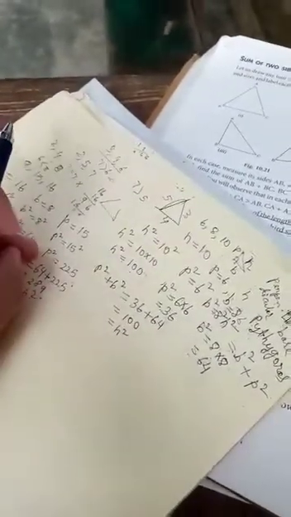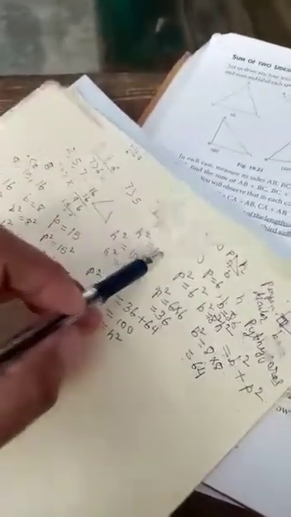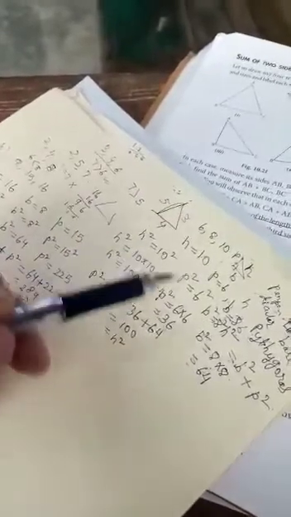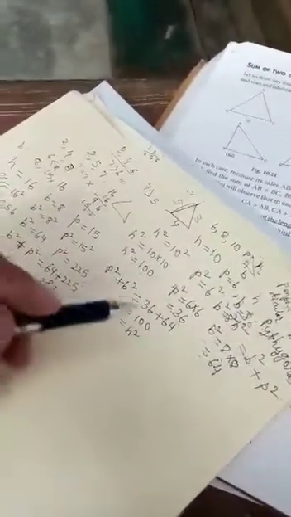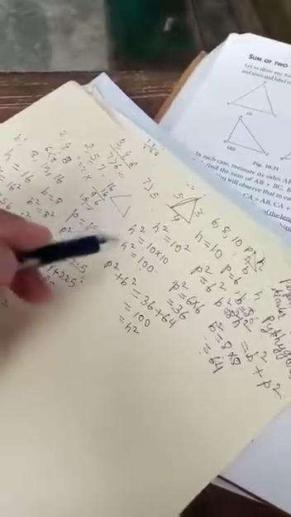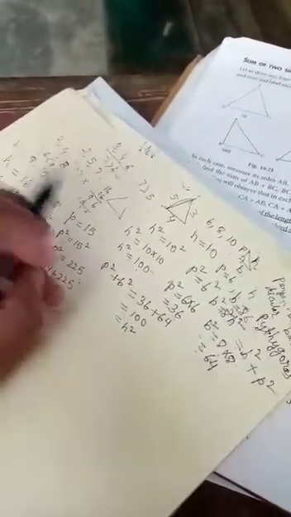Question number 9, you will have to do the same way as you do for this one. Clear? You take the three, take the highest one as your H, then the smaller ones as B and P. Square them, then remember to add the smaller two. Then after you add, you see whether they are equal to the third one or not. If they are equal, they form Pythagorean triplet. If they are not equal, they are not Pythagorean triplet.